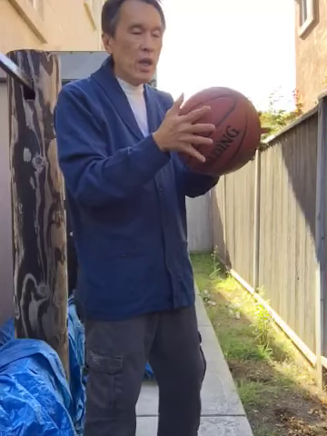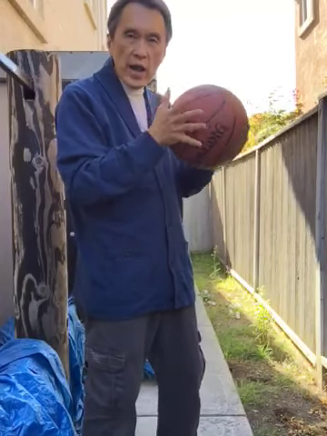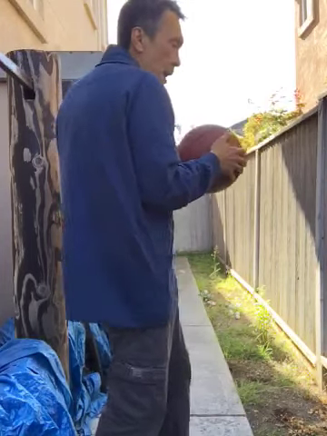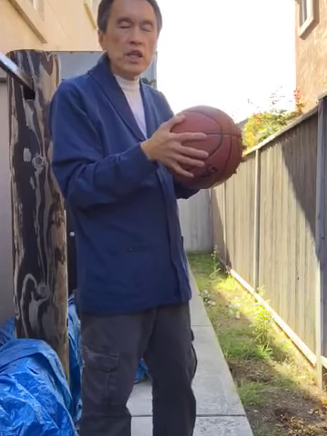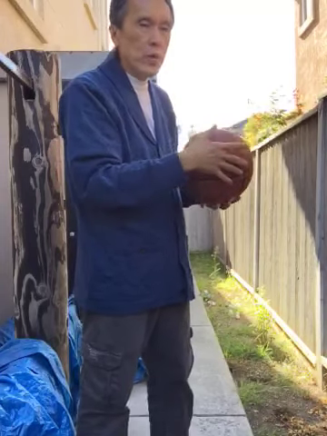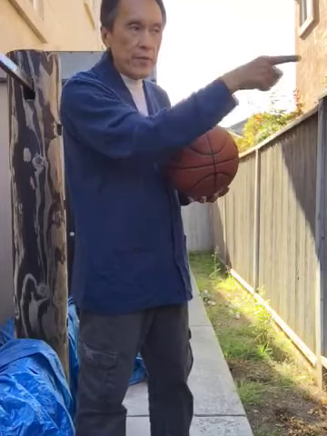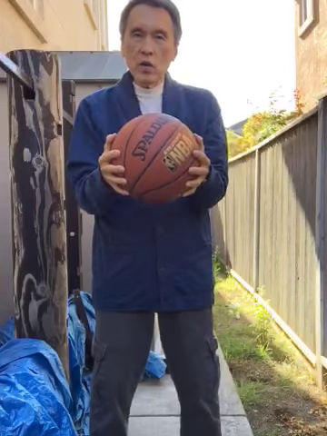Now, at this instance, if I hold on to this ball and I turn my body, that will be a much more effective way to get the ball back from you.